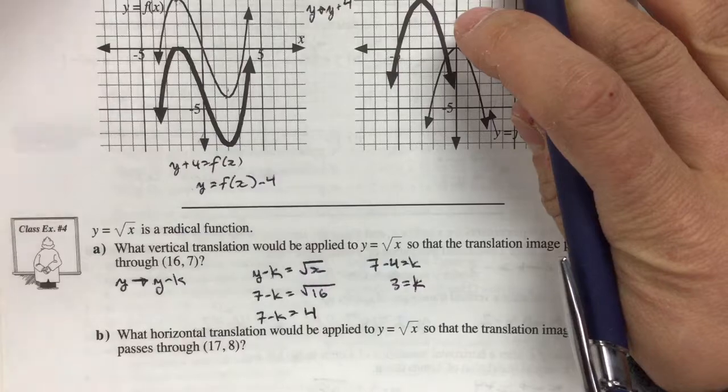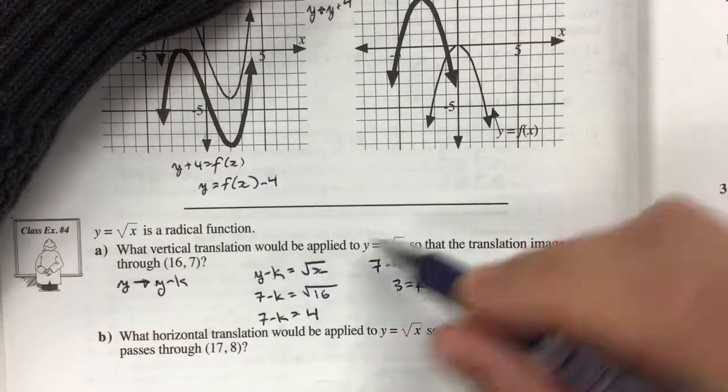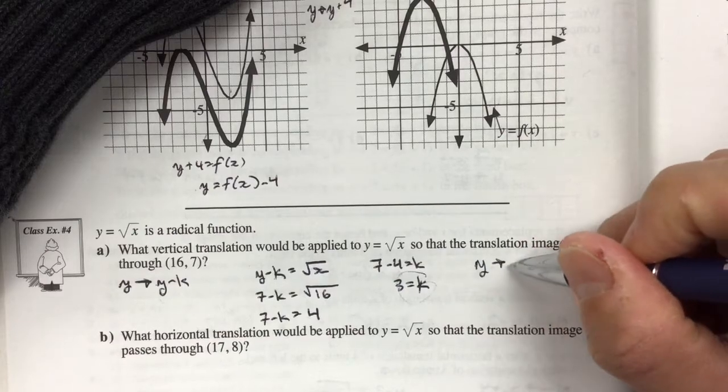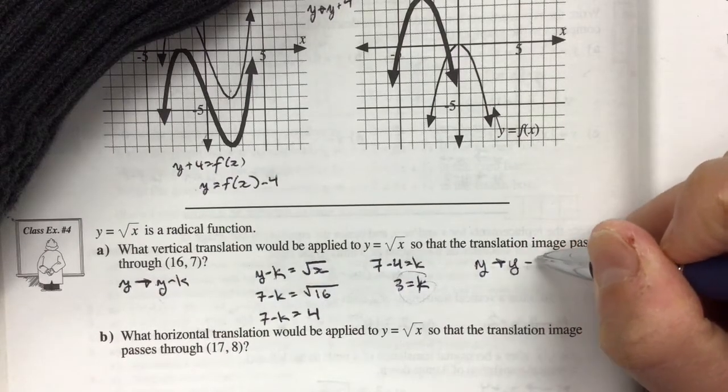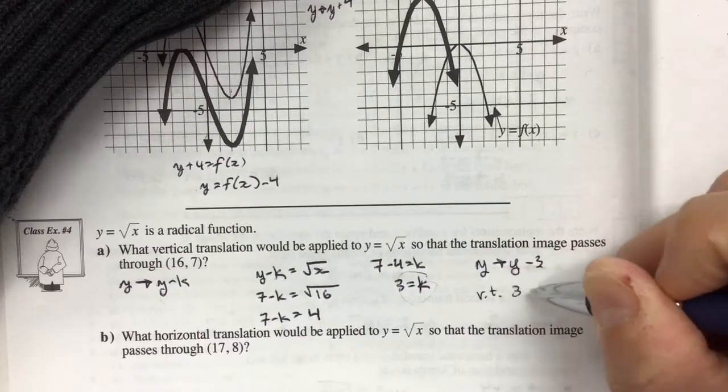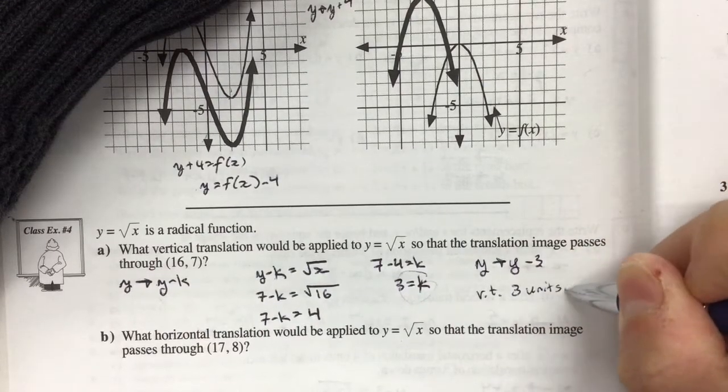What this tells us then, if we take this value of k and put it back into my replacement, so y is actually going to map to y minus 3, then this is going to result in a vertical translation 3 units up.